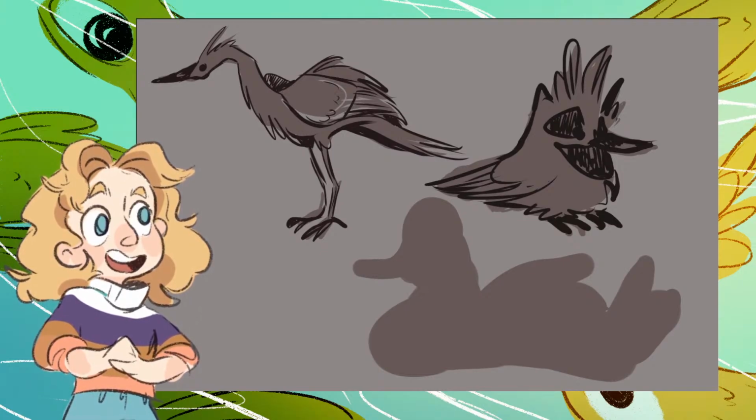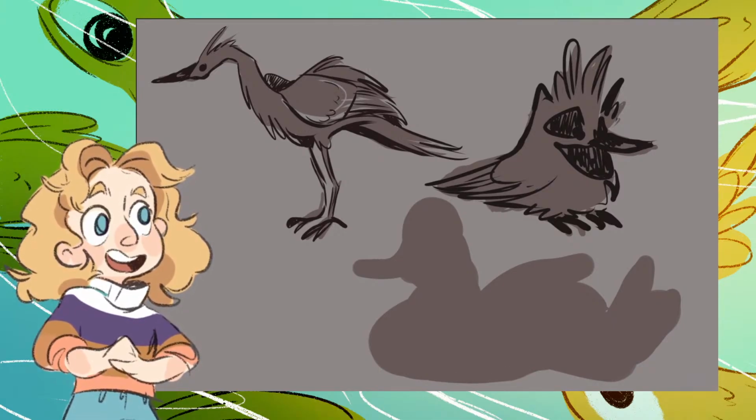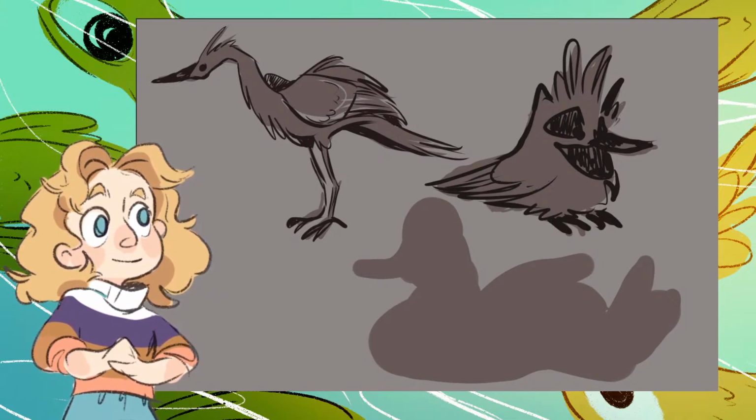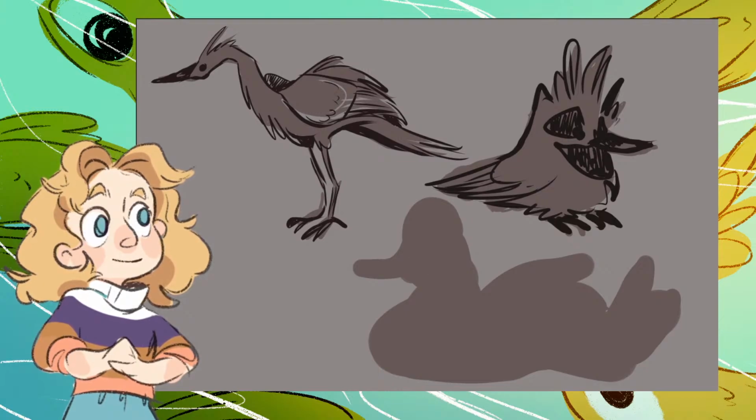I'm designing a duck. He came together so well. Just a nice little ducky guy. And then yeah, duck.